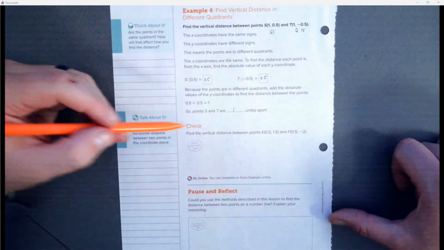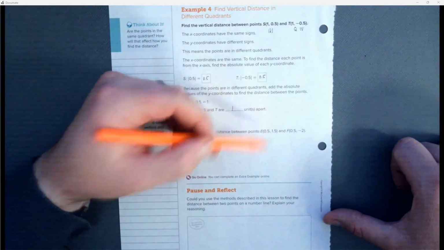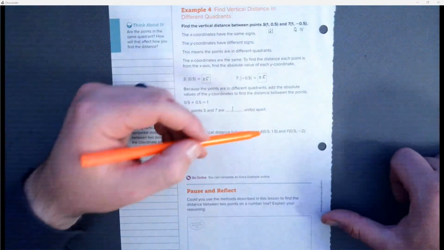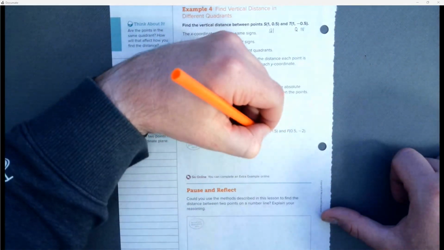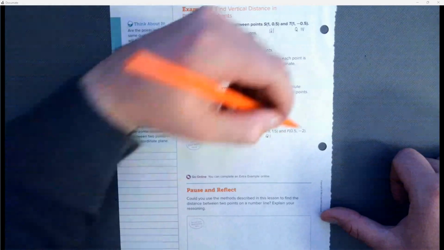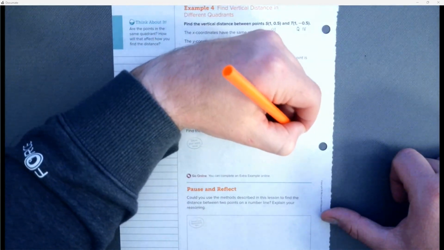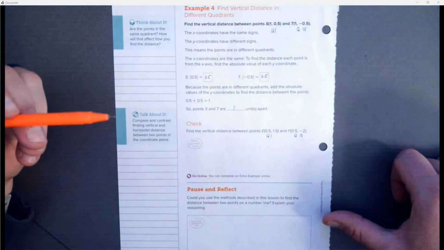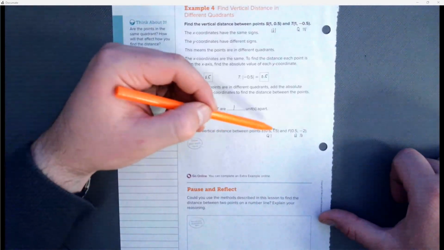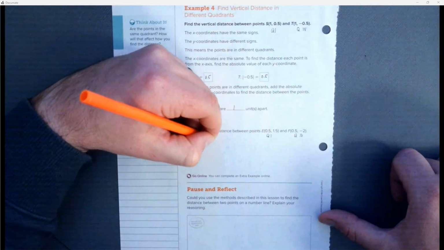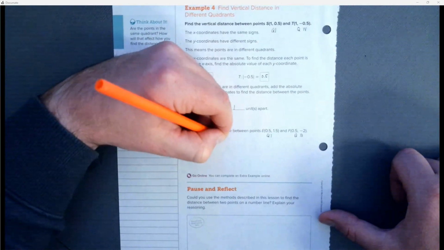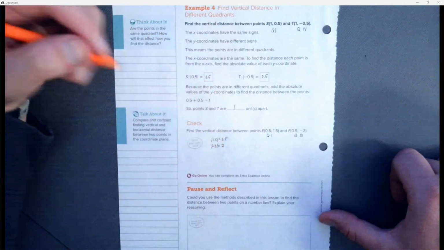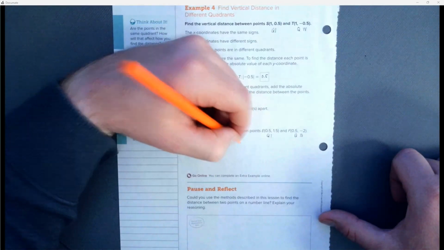Now our check, we have point E, (0.5, 1.5), and F, (0.5, negative 2). Well, we know E is positive, positive, so it's in quadrant 1. F is positive, negative, so it's in quadrant 4. So they are in different quadrants, so we're going to add. Now we're going to look at our y's and get the absolute value. So the absolute value of 1.5 equals 1.5, and the absolute value of negative 2 equals 2. So we're going to do 1.5 plus 2.